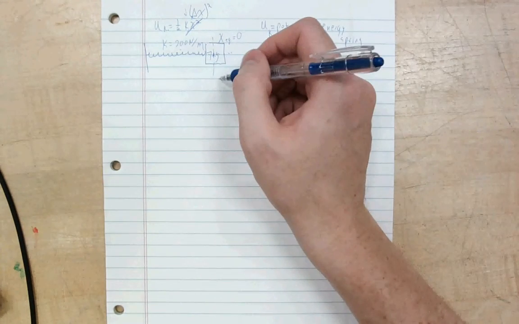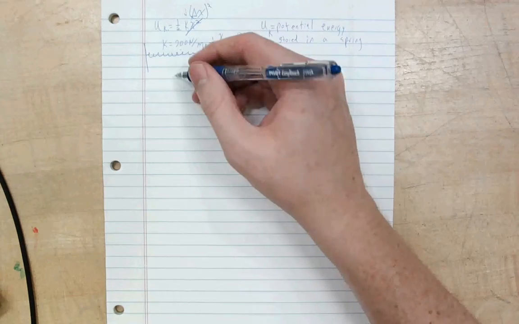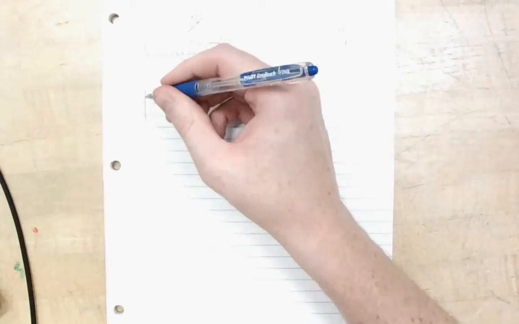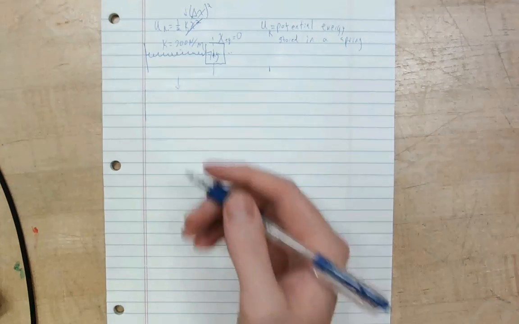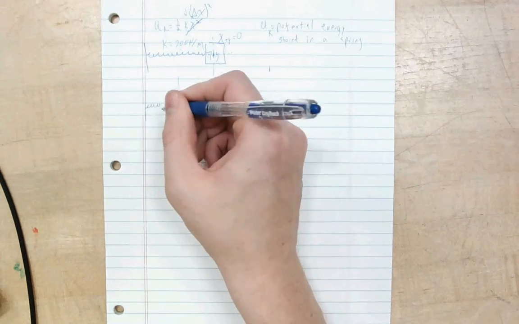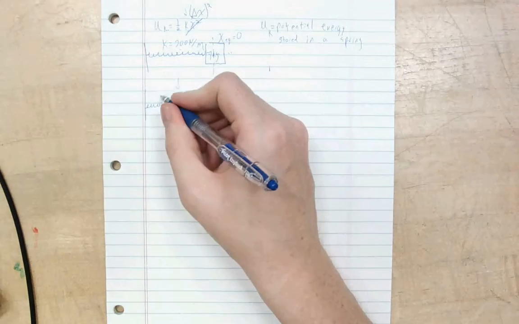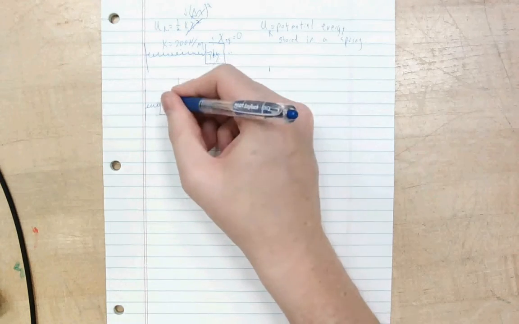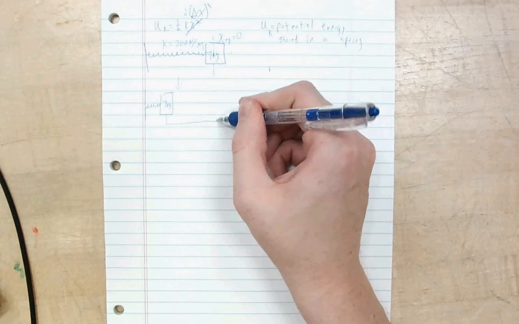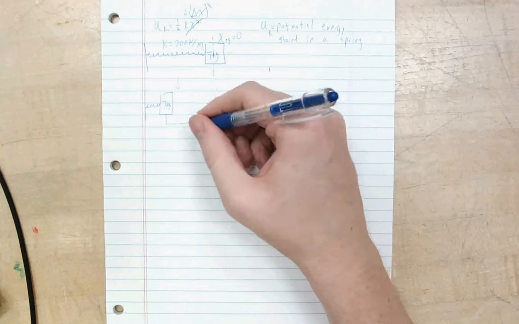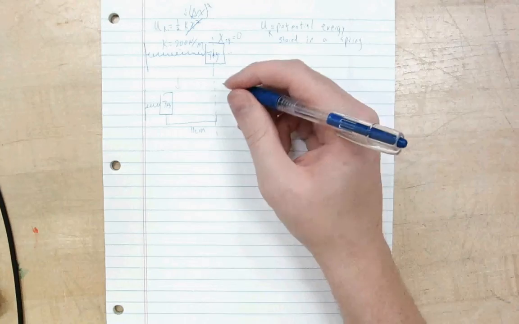So this is our original situation when the block is at equilibrium. We're then going to take the block. I'm not sure what happened with my camera there, but it all went all white balancy. And we're going to push on that block until the spring is compressed. And the distance we're going to compress it from equilibrium, so if this was my equilibrium, is 11 centimeters.